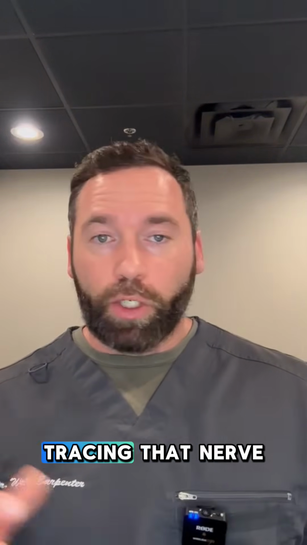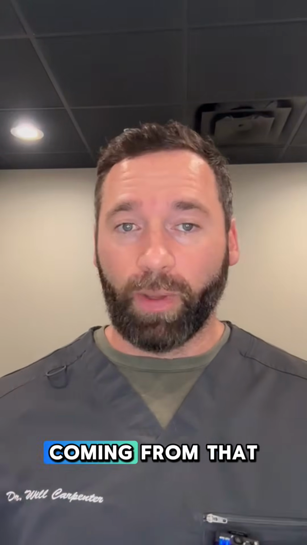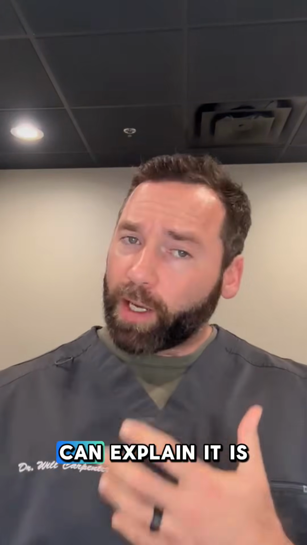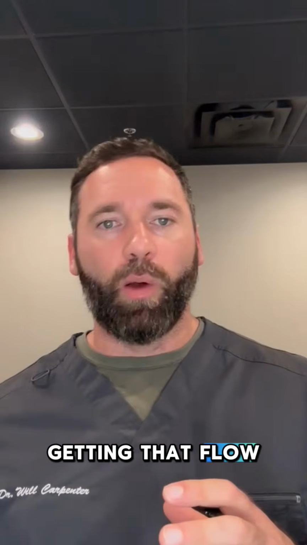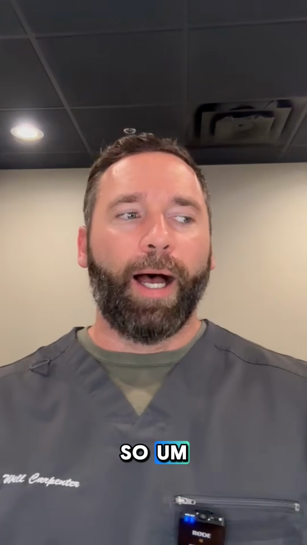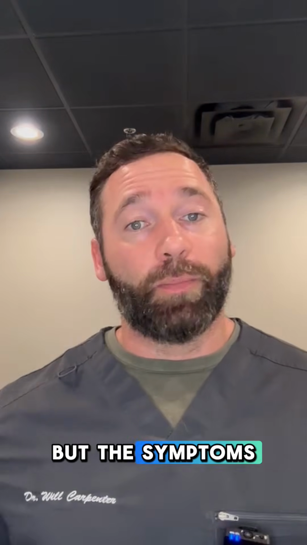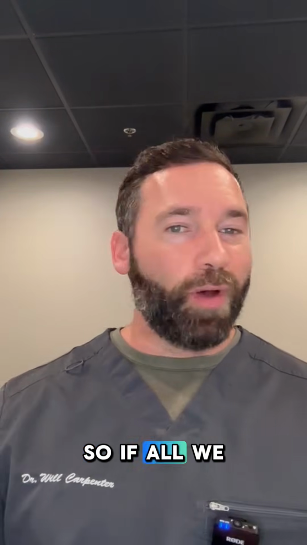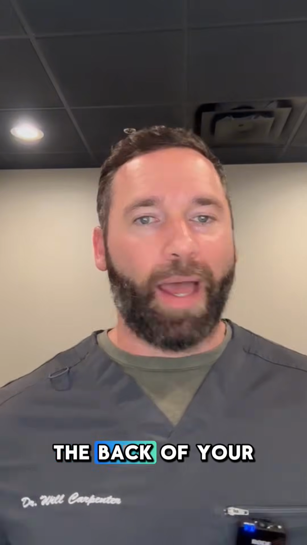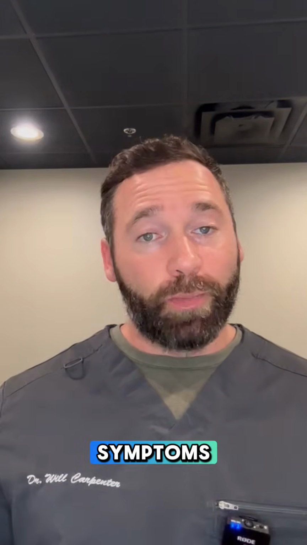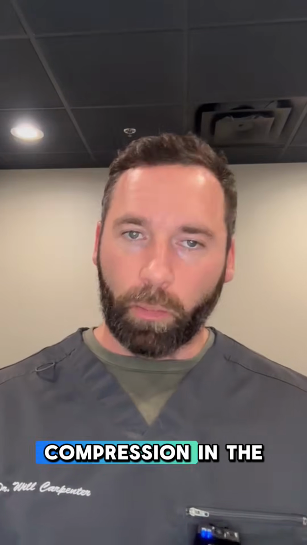So let's say we're tracing that nerve, we're doing our testing, and we find that it is coming from the lumbar spine. The best way I can explain it is it's almost like we're stepping on a hose and we're not getting that flow down the nerve. So the problem is in the back, but the symptoms are down in the leg. If all we do is ice your foot or the back of your leg or your hamstring, you're really just chasing symptoms, and those symptoms are due to compression in the spine.